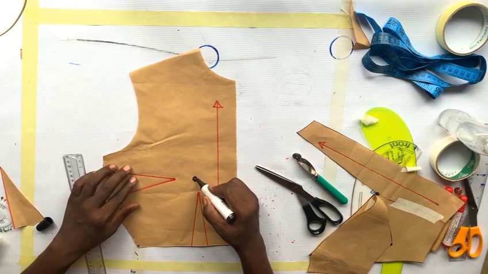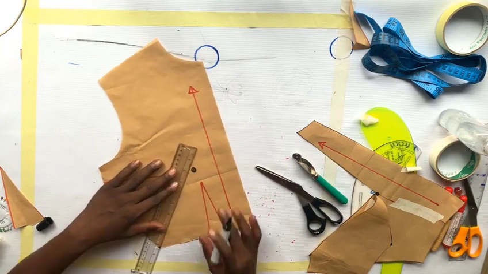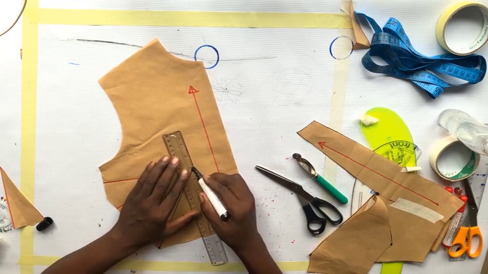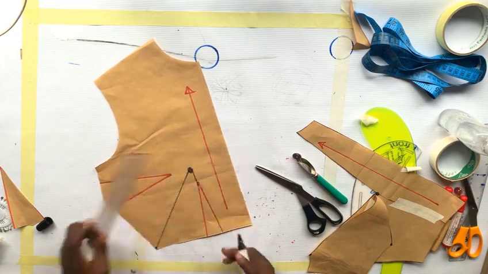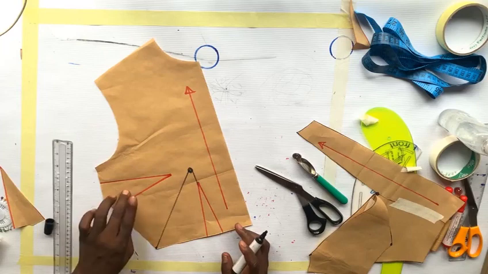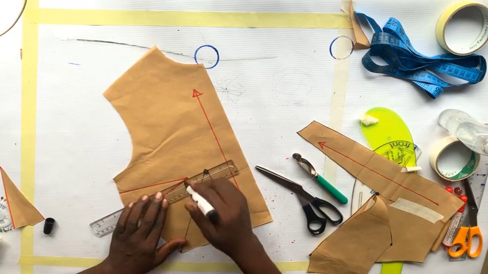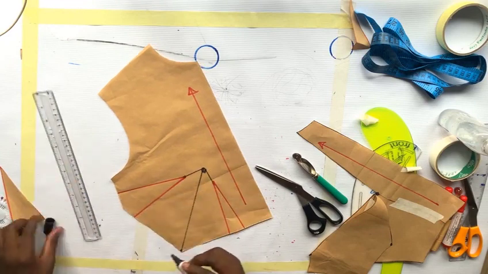Just find your apex. So I know where my apex is. And then I'll draw a line from this point all the way to this point. Then I will connect this. So maybe I want to connect both this dart and this dart to just one place. So I'll connect this one to the apex as well. Now look at how I'm going to do them.